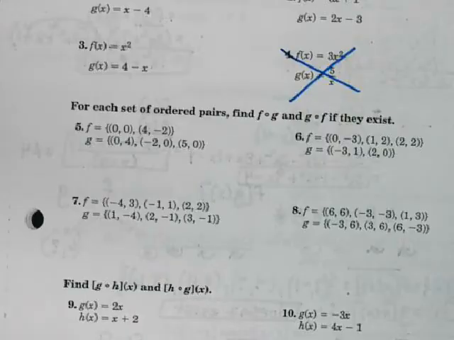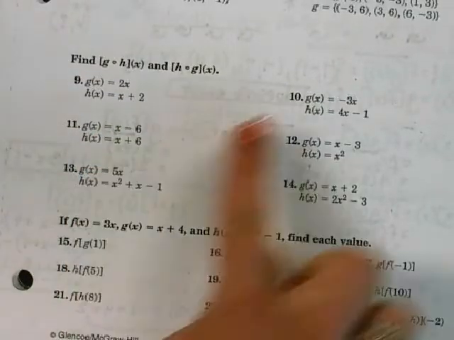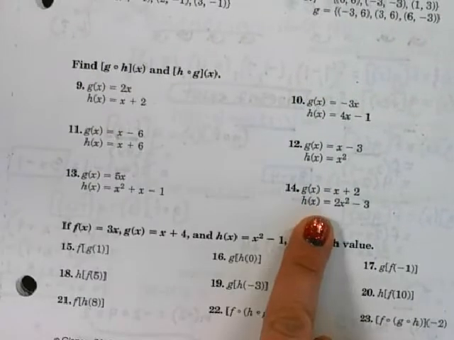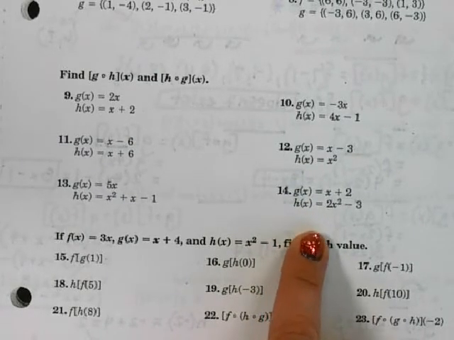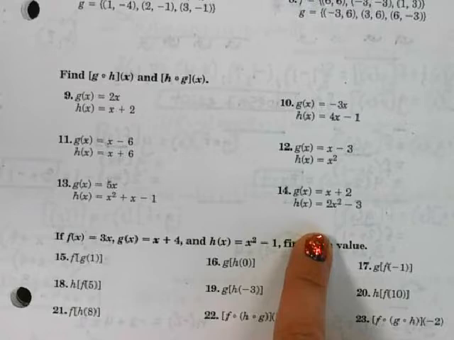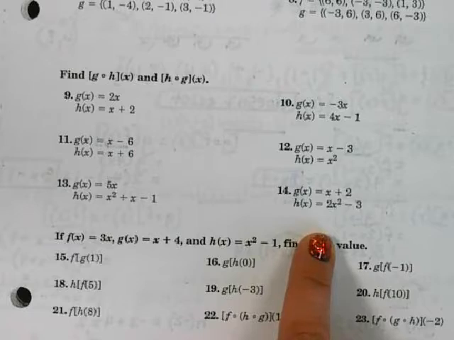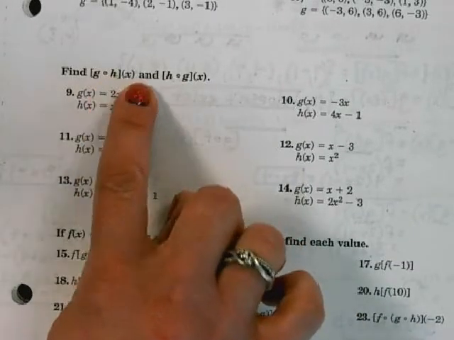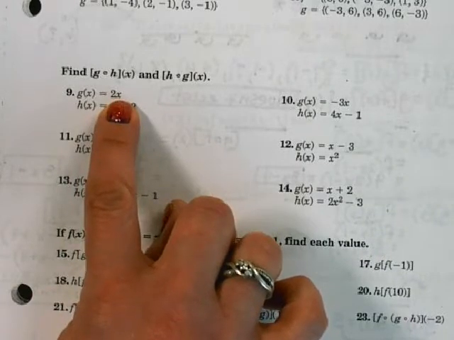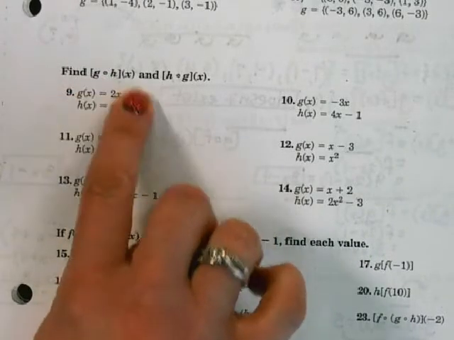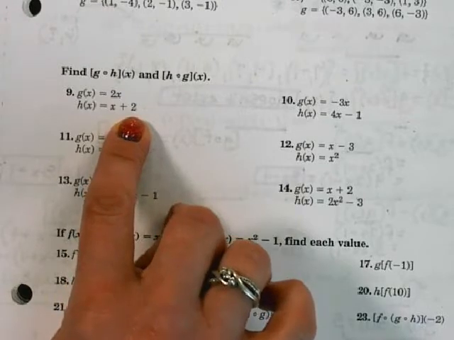Number 9 through 14. You're doing the composition. You're going to do g of h of x and h of g of x. Looks like it spells hog. Okay? You should have 2 answers for both of those. You're going to take your h function and plug it into your g function. Replace it. Then you're going to take your g function and plug it into your h function. Replace it.